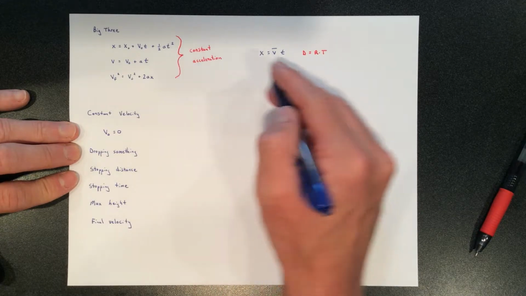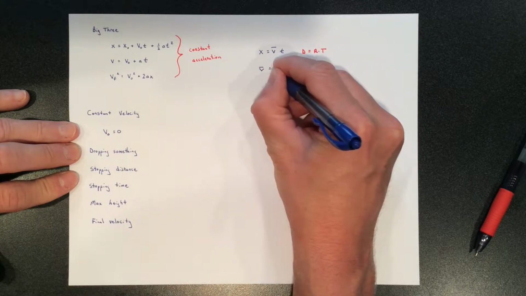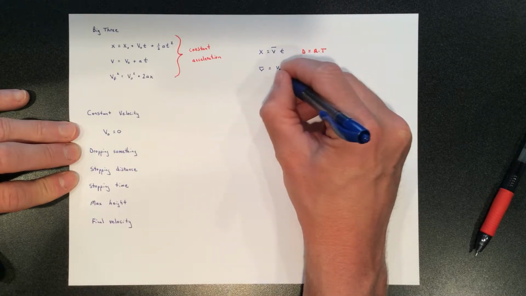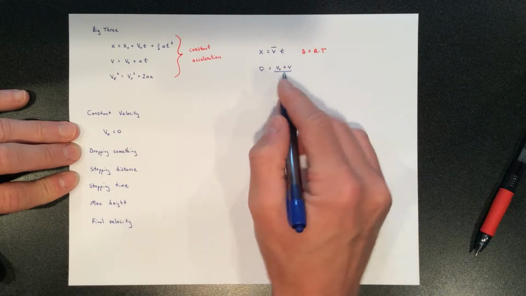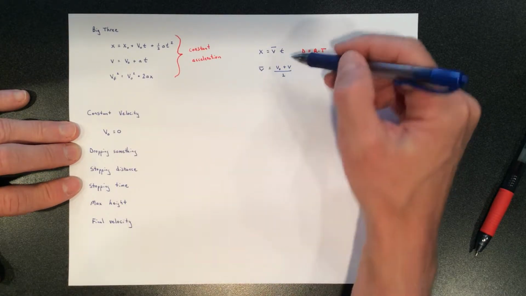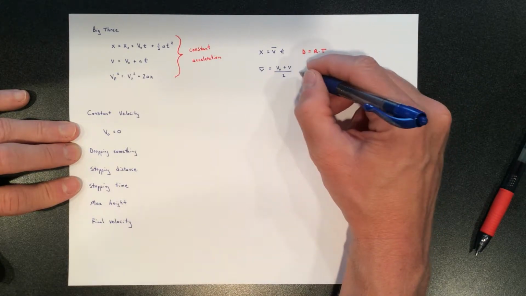Well, what we did here is we said that the average velocity under constant acceleration was just some v naught plus some final velocity divided by 2. Again, this is true if we have constant acceleration. We took this, made a substitution into velocity. Then we took, well, how do you find out the final velocity?